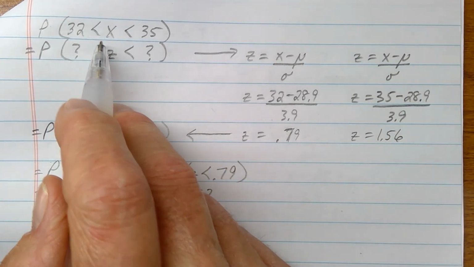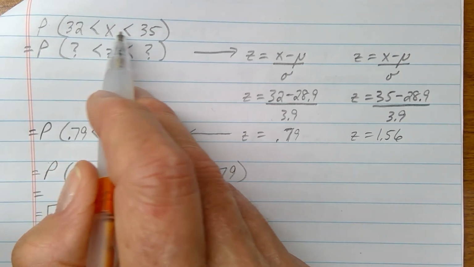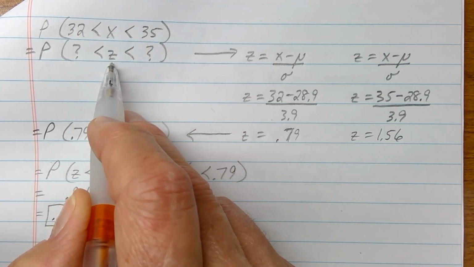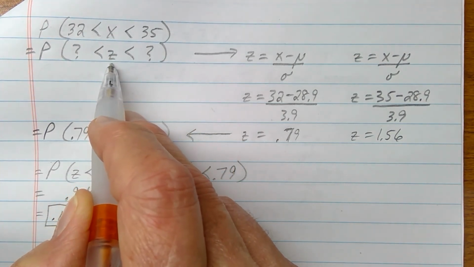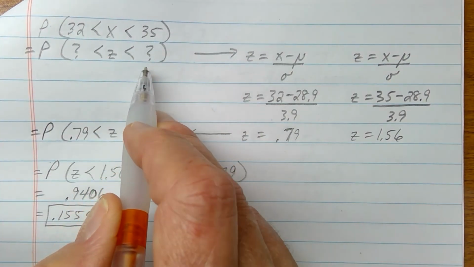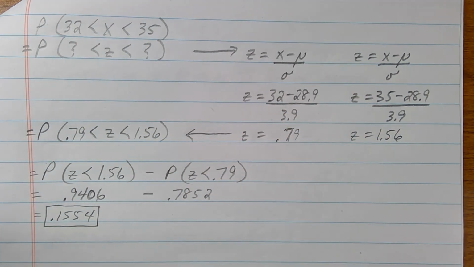All right, let's run through a tough one again. So same curve. What's the probability that somebody scored between 32 and 35 points? Now that's raw score. I need to change it to a z number. So this time I've got to change 32 to a z number, and I've got to change 35 to a z number. Here are your calculations over here.